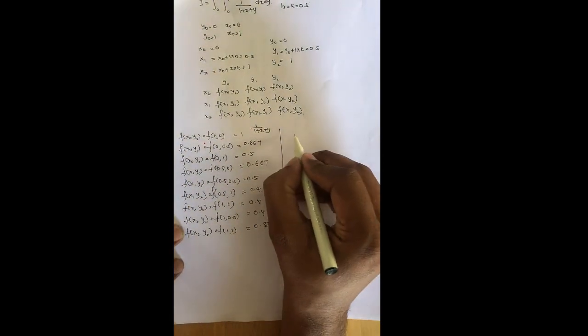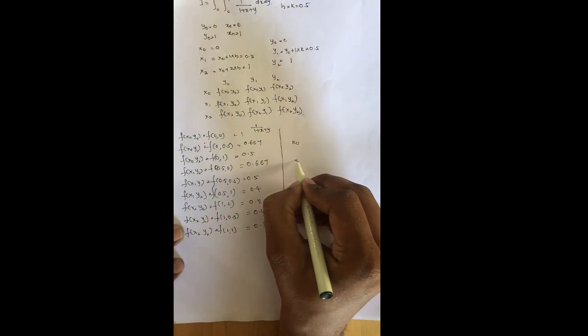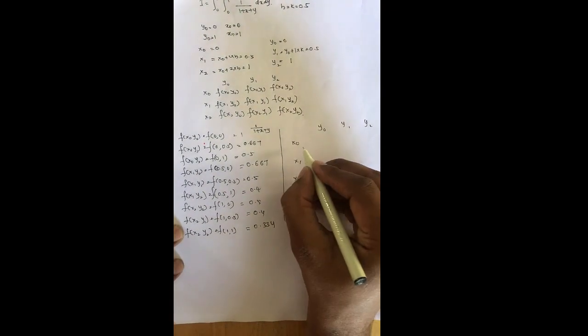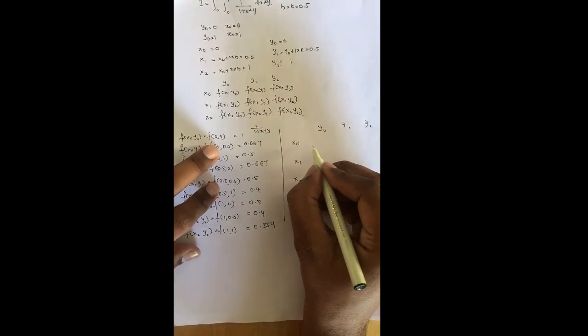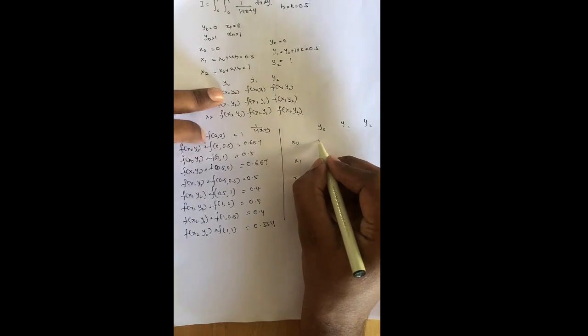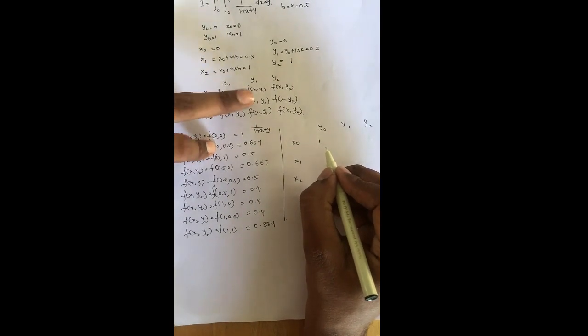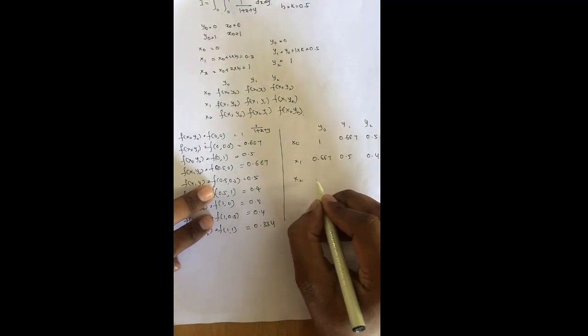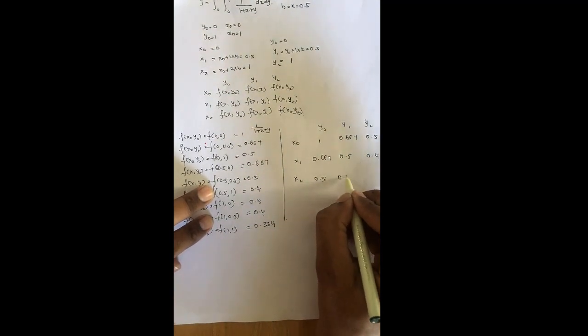In the table form, x0, x1, x2 and y0, y1, y2. So f of x0, y0 is 1, f of x0, 0.5 is 0.667, then 0.5, then 0.667, 0.5, 0.4, 0.5, 0.4, 0.34.